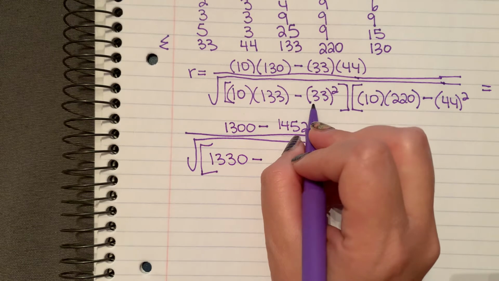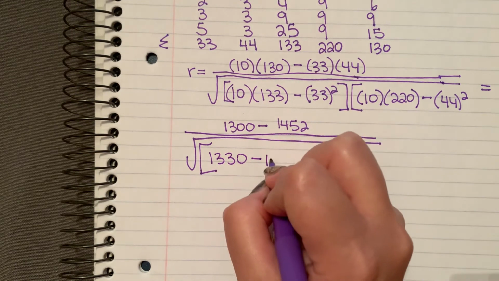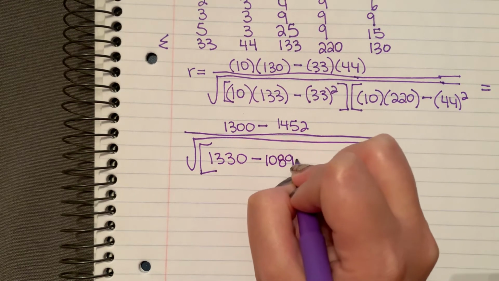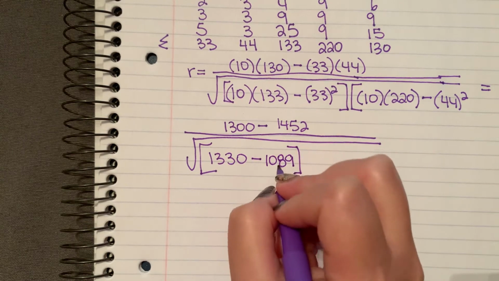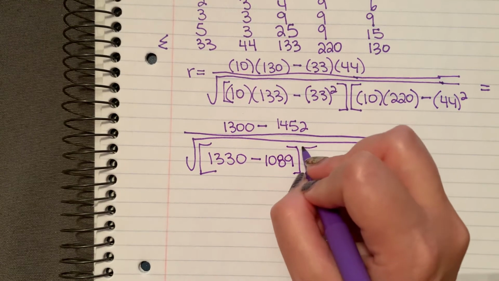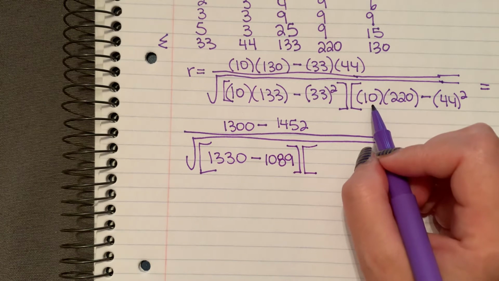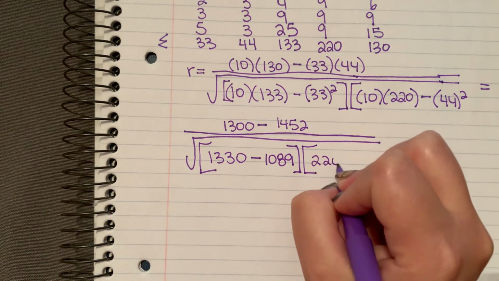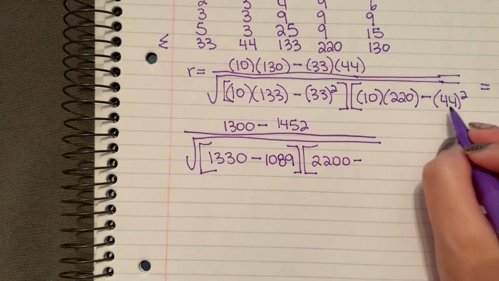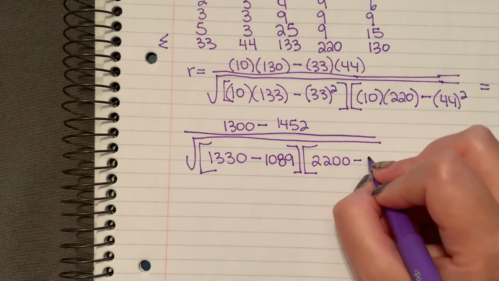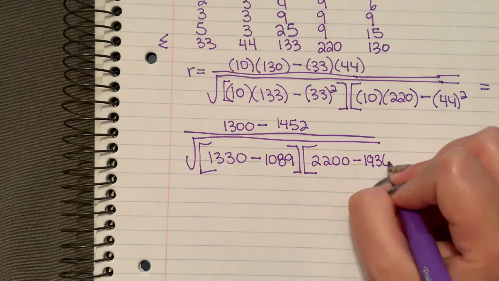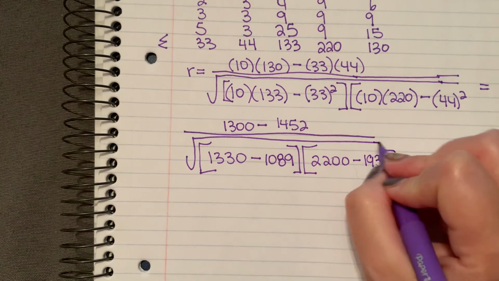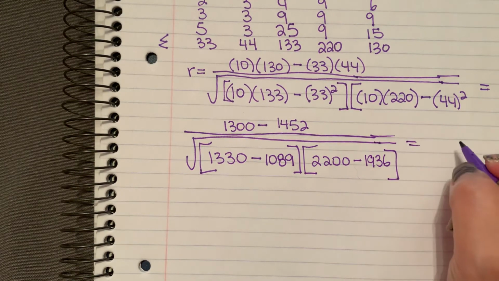When we square 33, we get 1,089. And we're going to subtract this from this value. When we take 10 and multiply 220, we get 2,200 minus 44 squared, which is 1936. Okay, and then we just go from there.